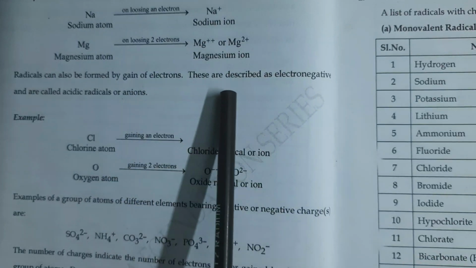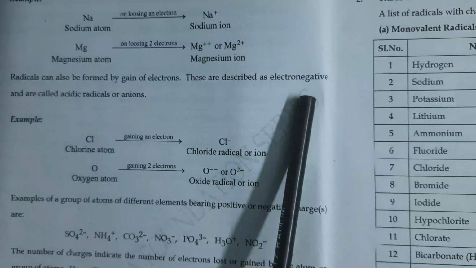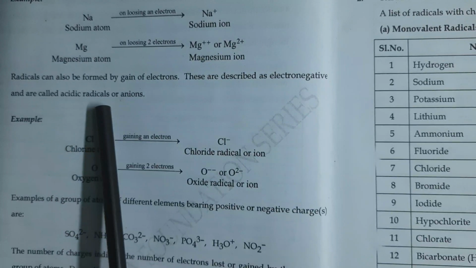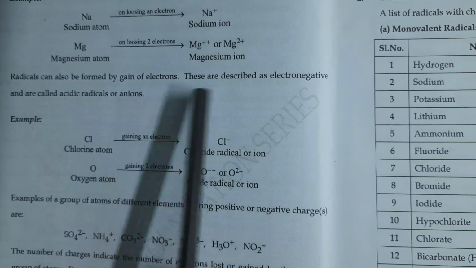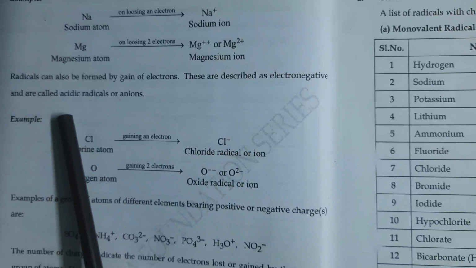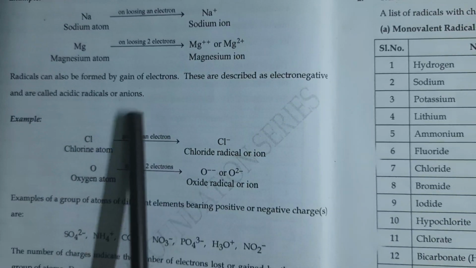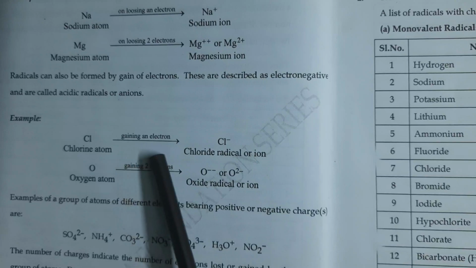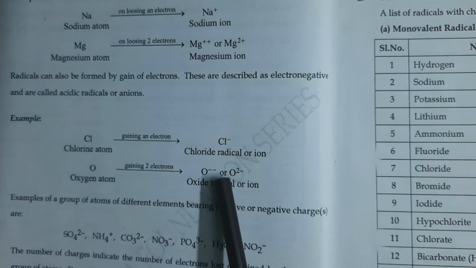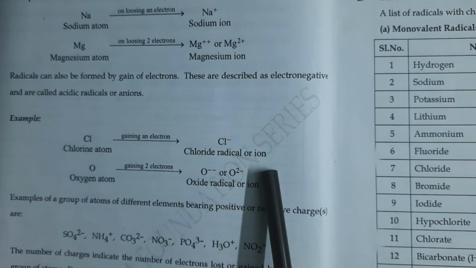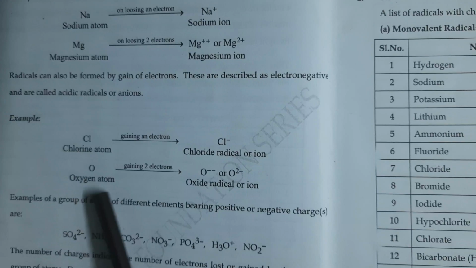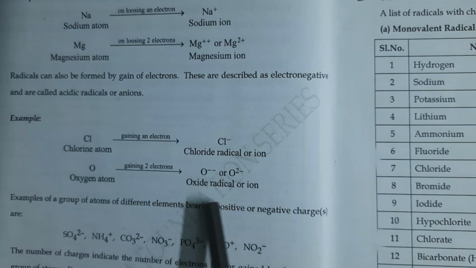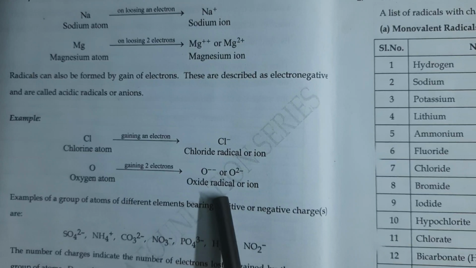These are described as electronegative and are called acidic radicals or anions. Chlorine gains an electron and becomes Cl-, chloride ion. An oxygen atom gains 2 electrons and becomes O2-, oxide ion.